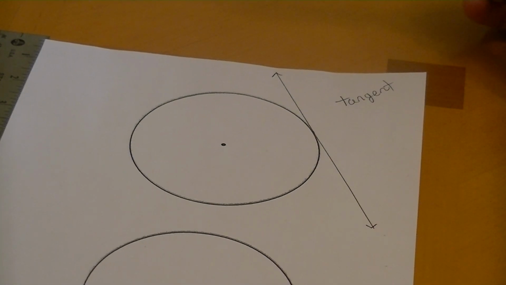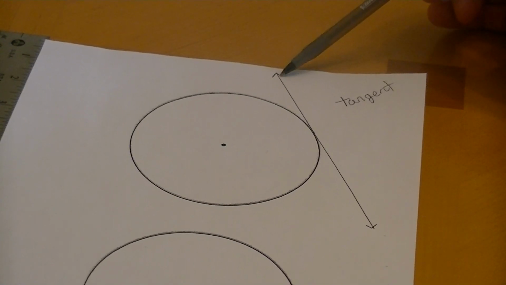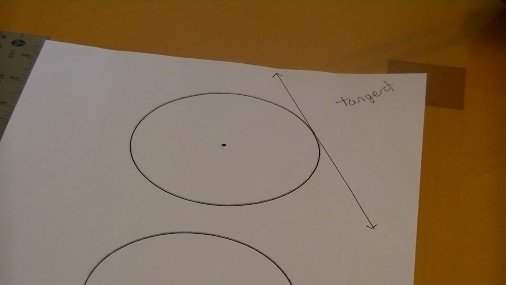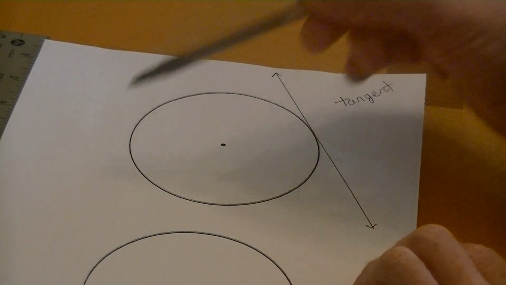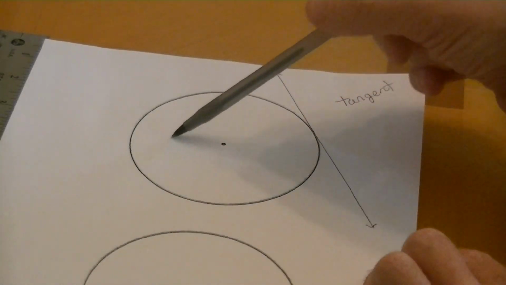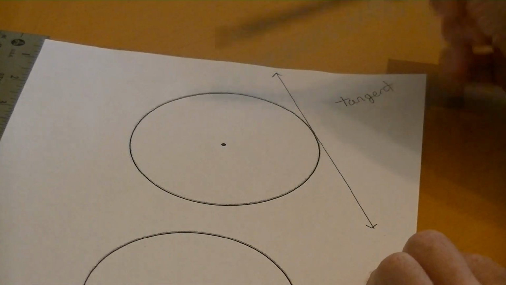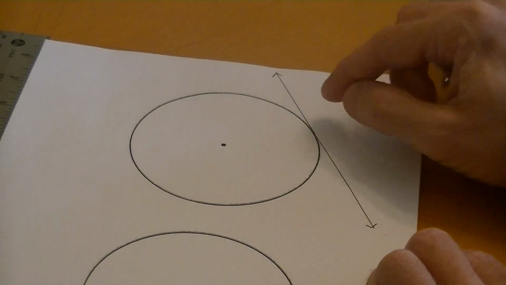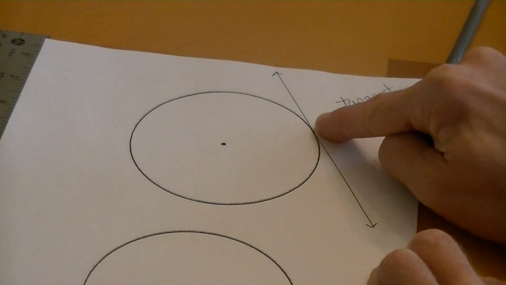So when we talk about tangent with circles and lines, a line is said to be tangent to a circle if it intersects the circle exactly once. So I could draw a line over here that completely misses the circle. I could draw a line like this that touches the circle twice. But I could also, in theory, draw a line that just barely touches the circle.